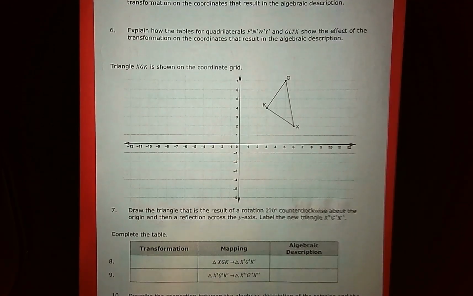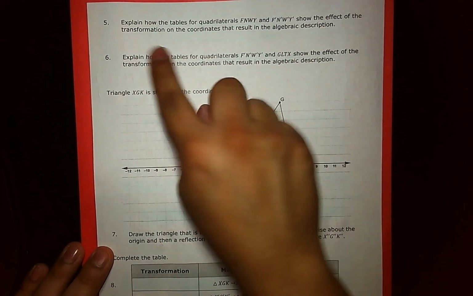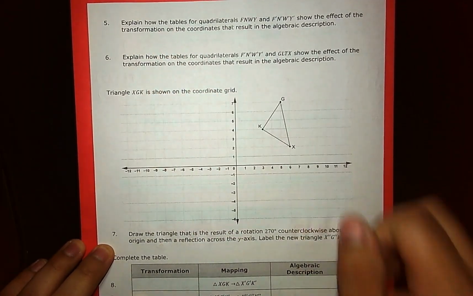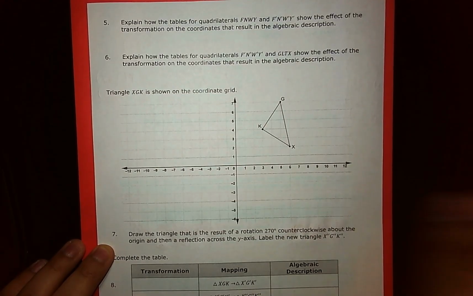Alright, let's flip to the back. It says, explain how the tables for the quadrilaterals F, N, W, Y and F prime, N prime, W prime, Y prime show the effect of the transformation on the coordinates that result in the algebraic description.